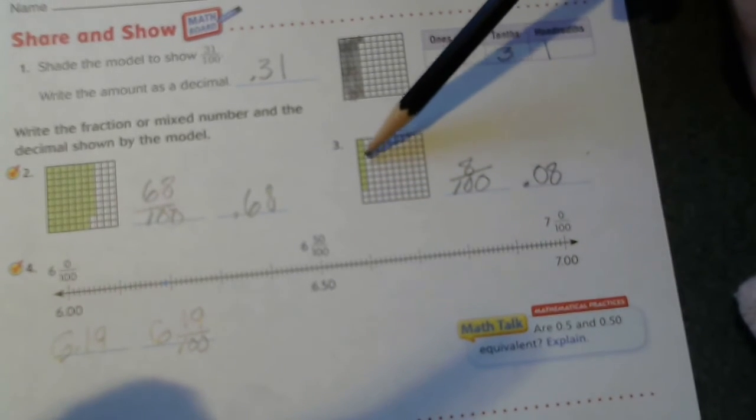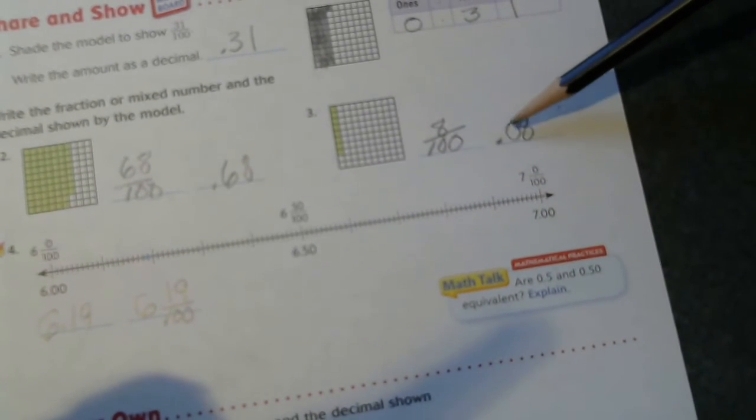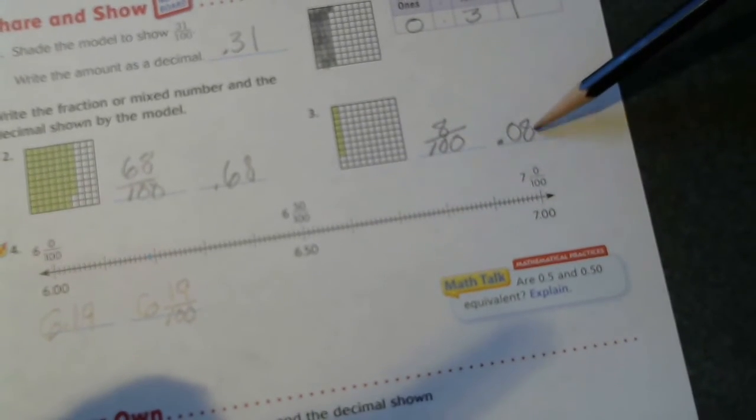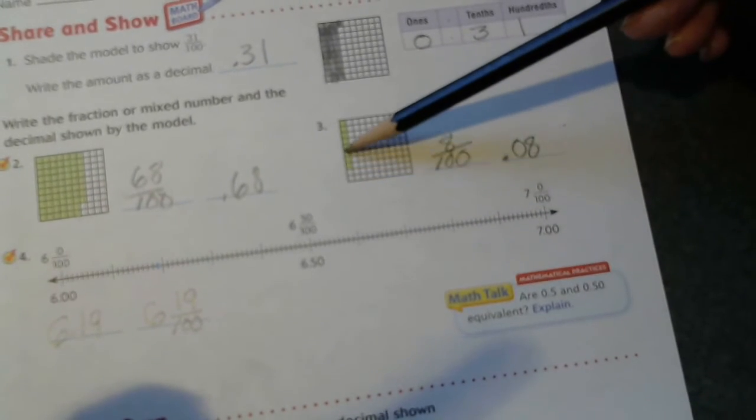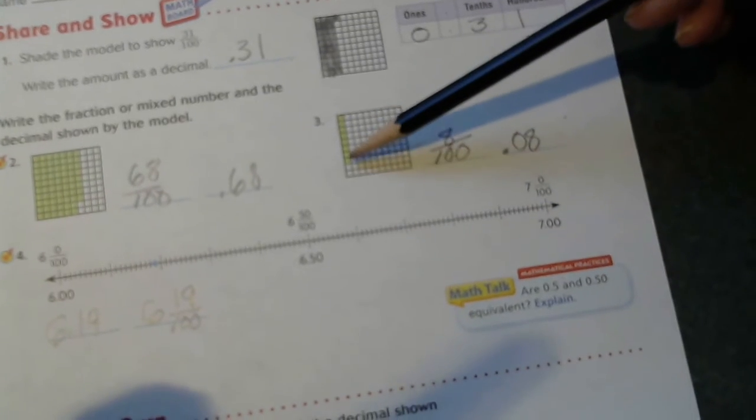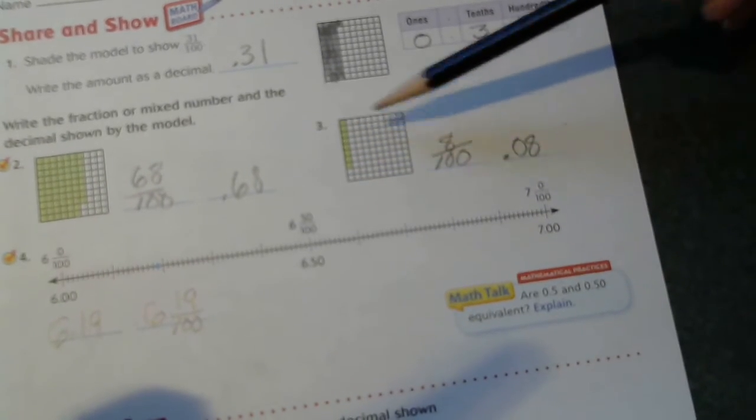In the next one, there are 100 squares in here, and there are only 8 of them shaded. So it's 8 over 100, or 0.08. This 0 represents the tenths. There's not even a complete row of 10 shaded, so there's a 0 there. And in the hundredths spot, there are 8.